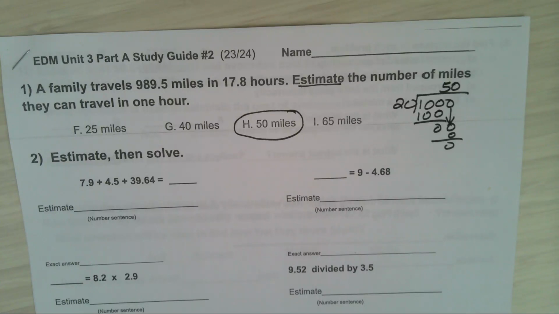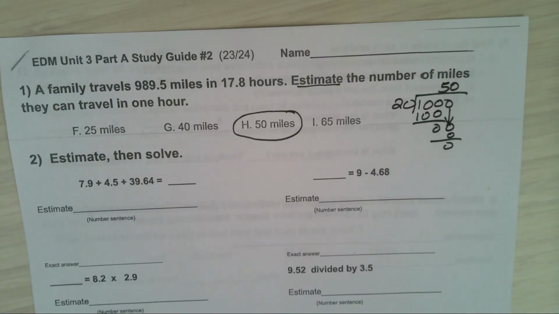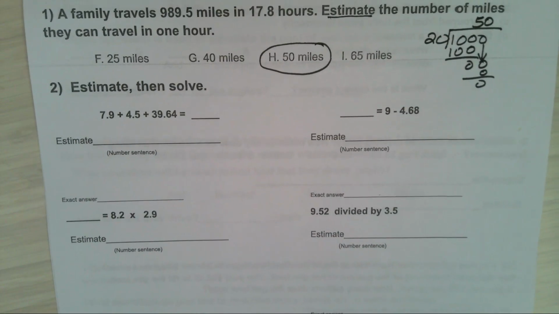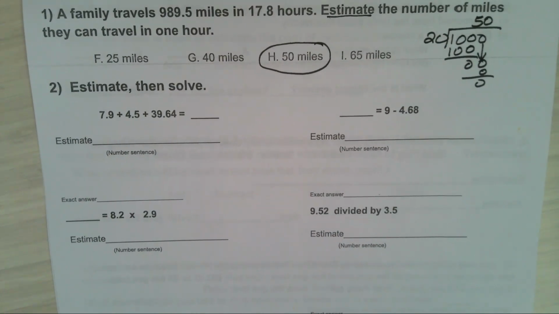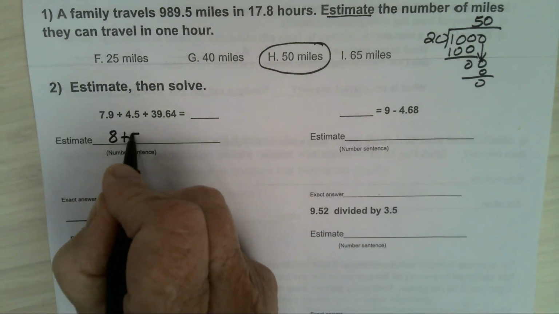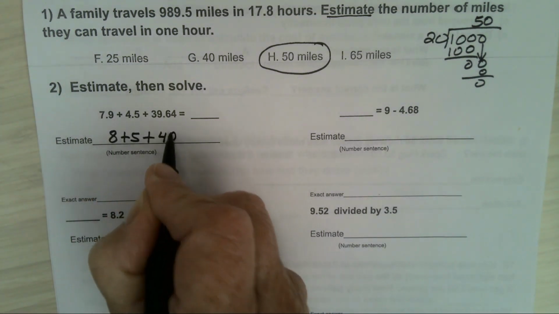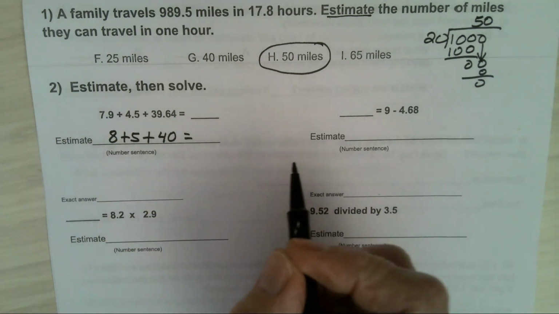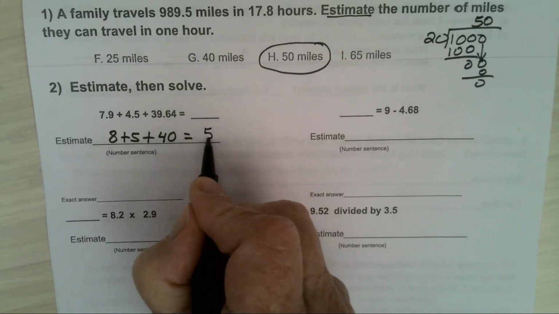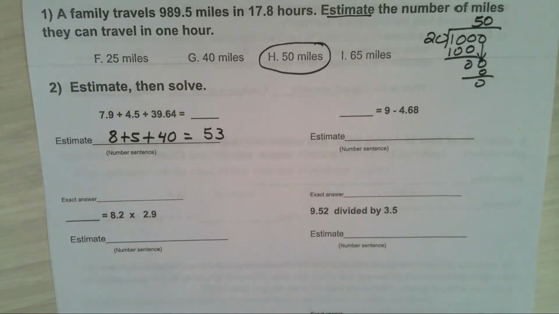Good. To give an estimate, you round the numbers so that they're friendly numbers to use. In this problem here, we're going to have 8 plus 5 plus 40. Now, you don't have to have these exact numbers. Your numbers could be different. When I add those, I get 53. Yours might be different. You'll still get credit if your numbers are different on the test tomorrow.